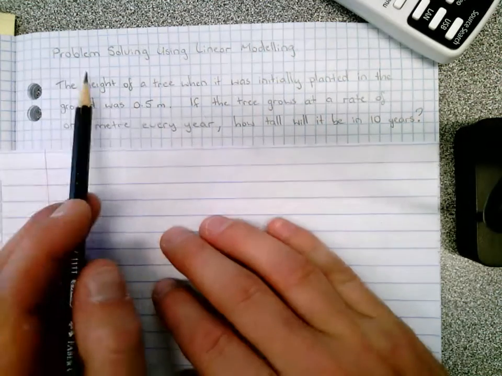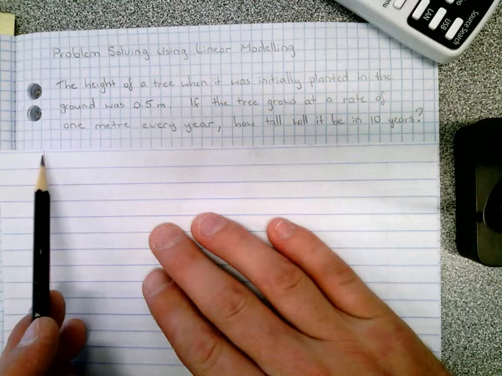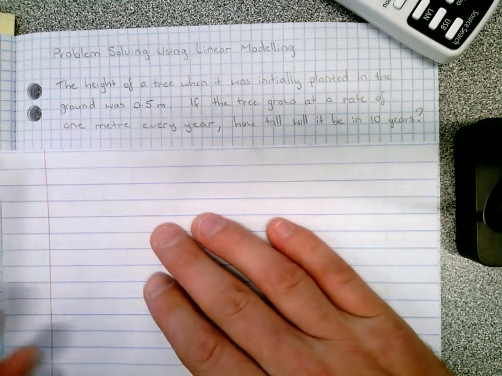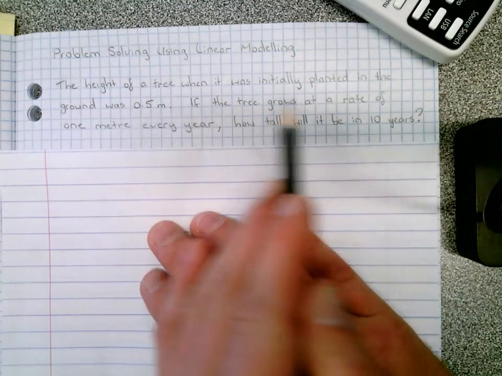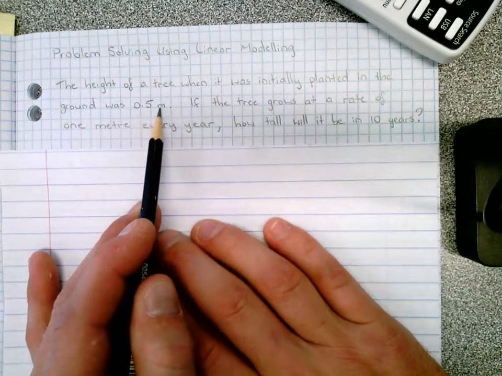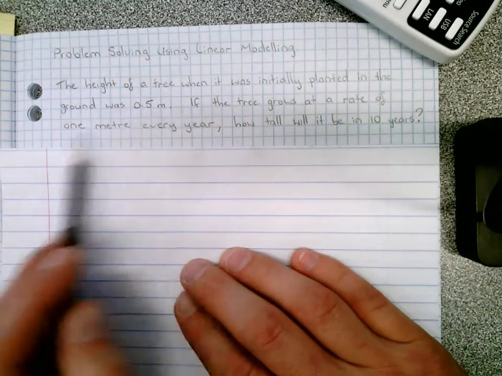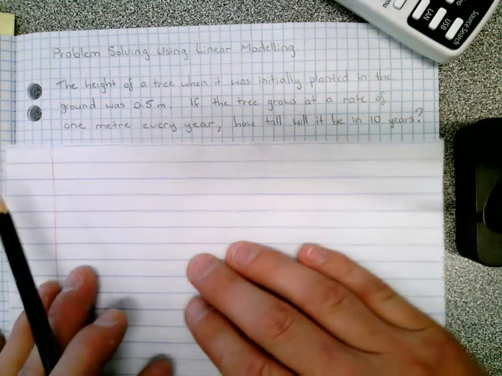In this video we're going to be looking at linear modelling with regards to problem solving a particular word problem with some information. Now this is very similar to the last video which I uploaded. And the question reads, the height of a tree when it was initially planted in the ground was 0.5 metres. If the tree grows at a rate of 1 metre every year, how tall will it be in 10 years?